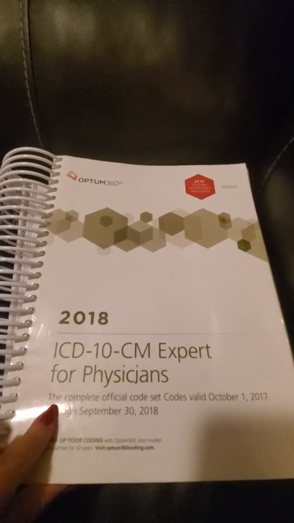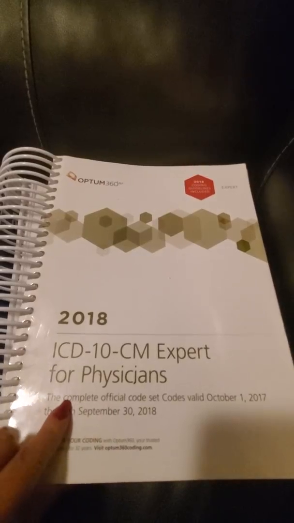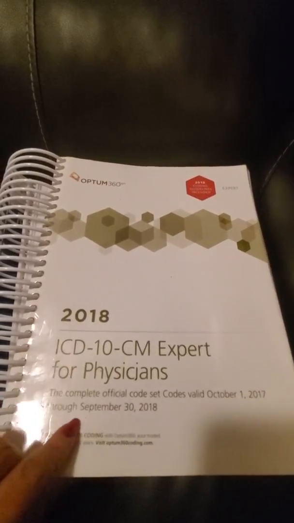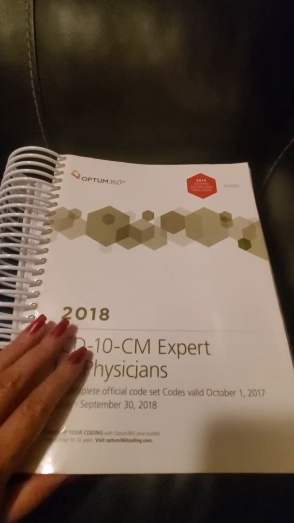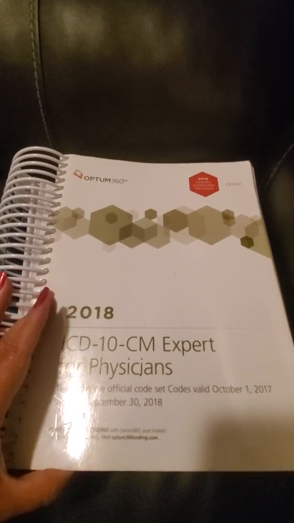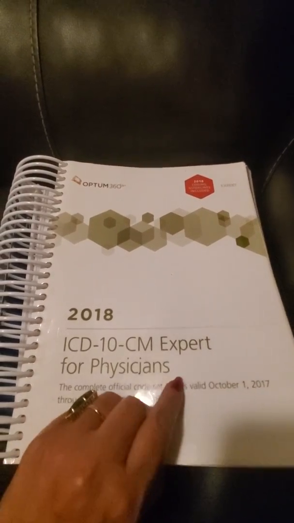Right here, it'll tell you when these official code sets are valid. This is a complete official code set valid from October 1, 2017 to September 30th, 2018. Obviously these codes are not up to date, but this is for demonstration purposes only.